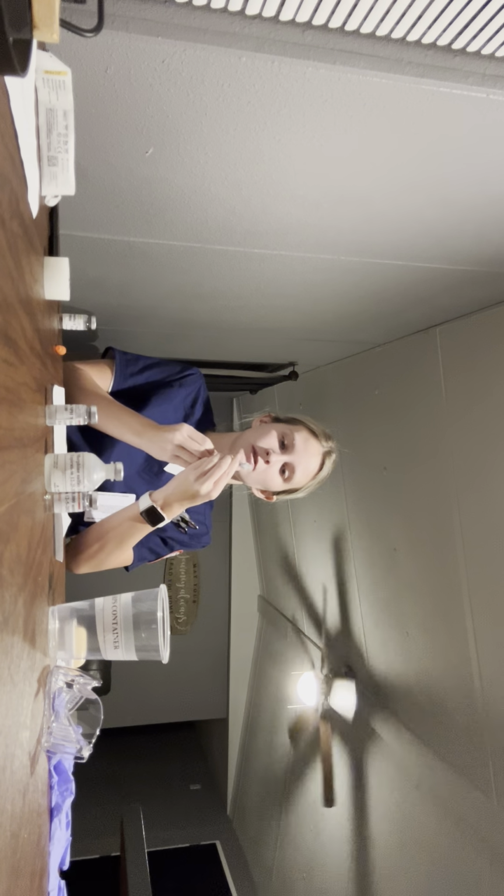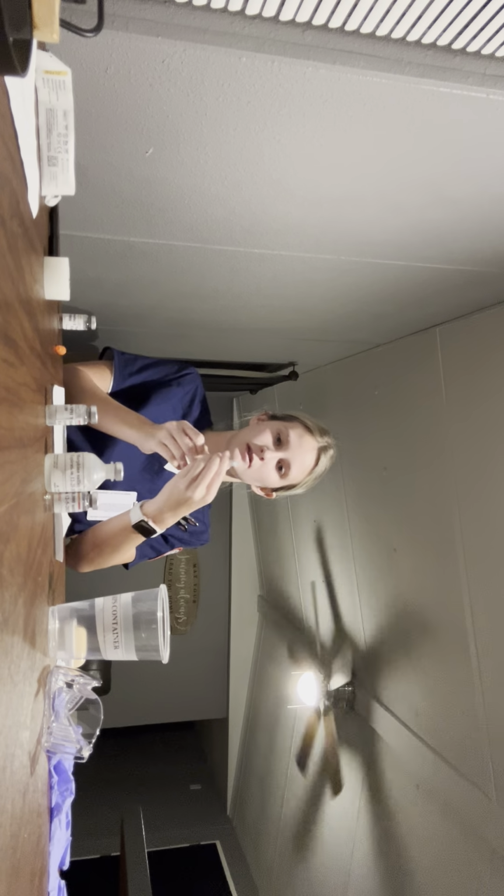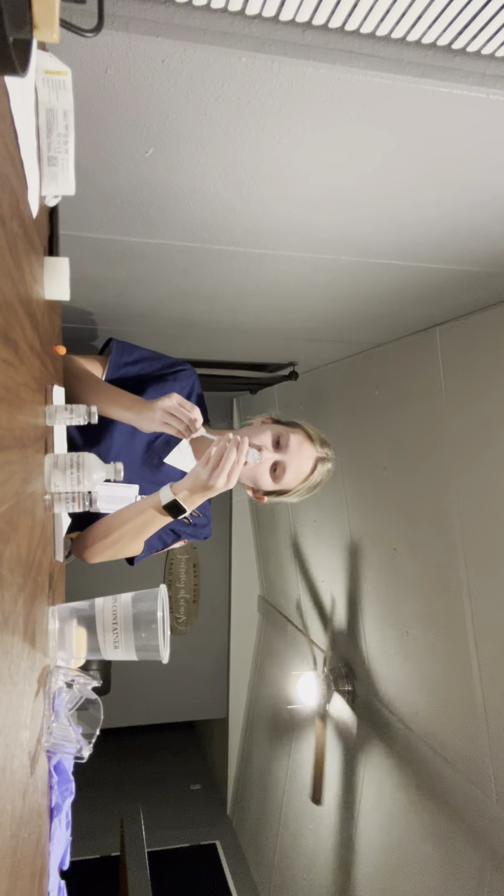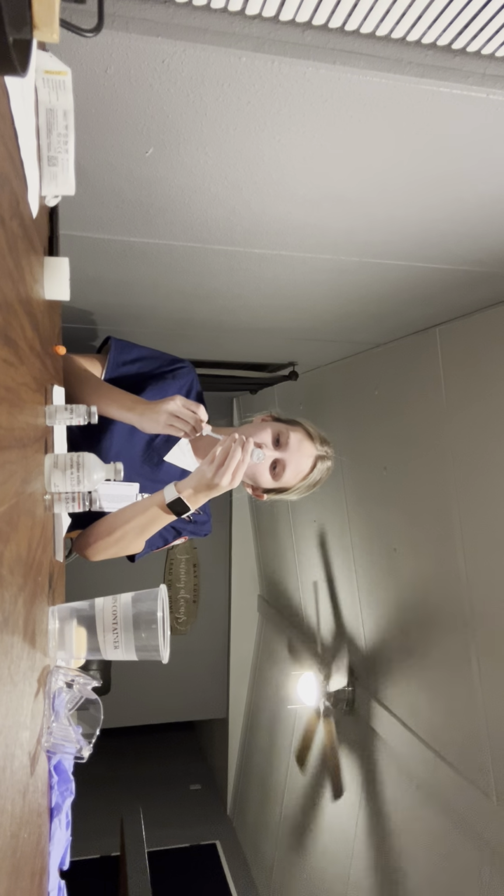So I will grab an alcohol pad and go from inside to out to avoid contamination. And then I will grab my syringe, and I will put 10 units of air. Yep, 10 units of air. Now I'll put that into my vial, and then put 10 units of insulin into my vial.